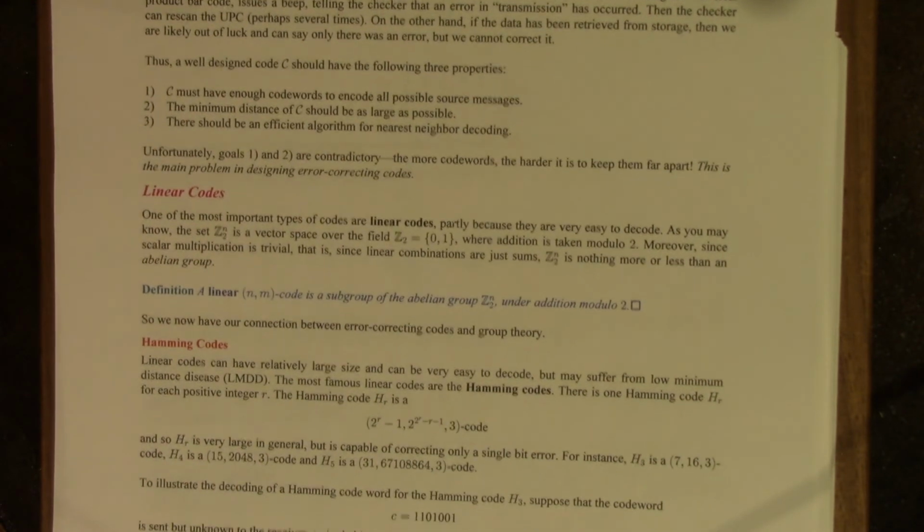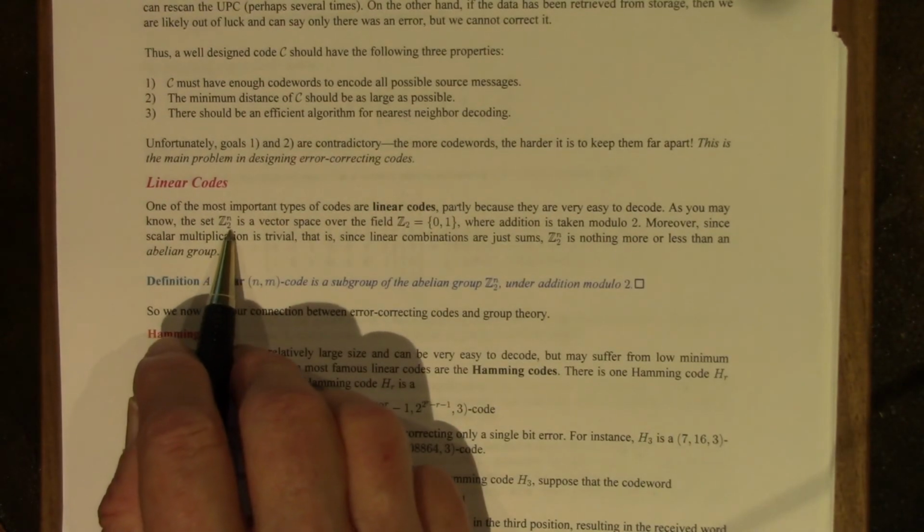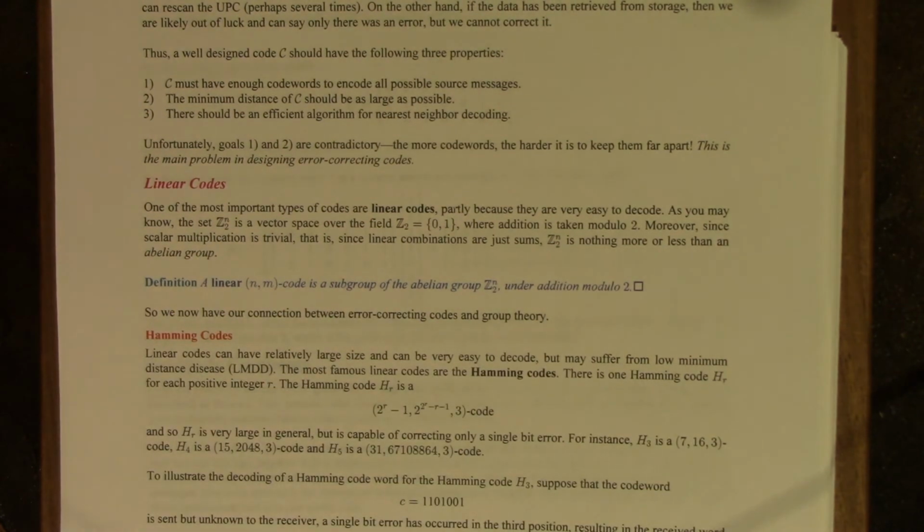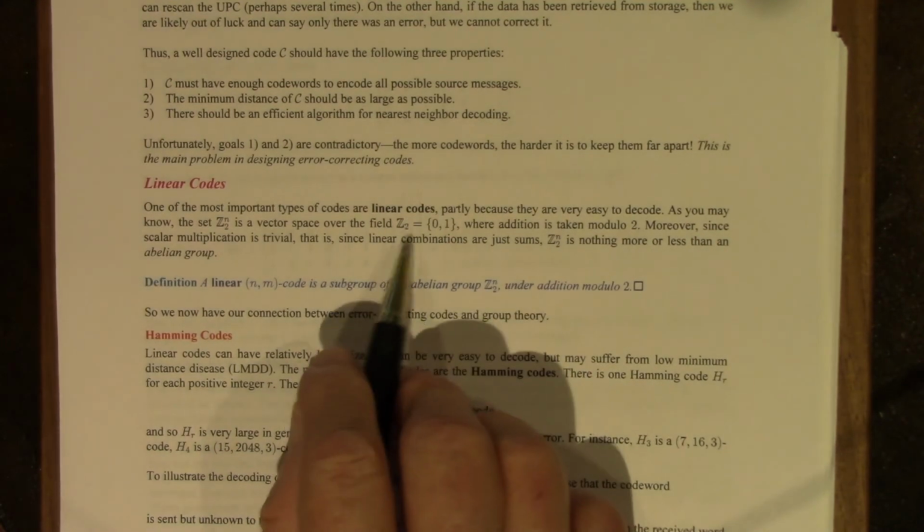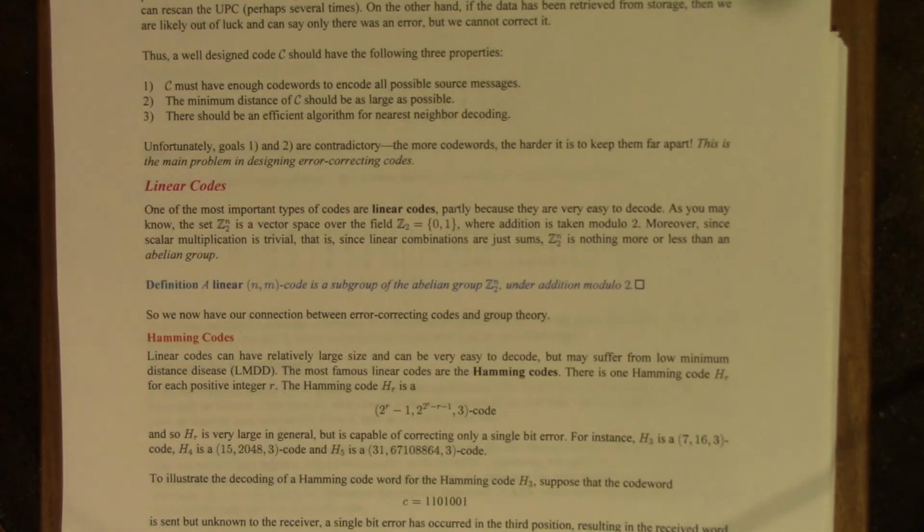As you may know, the set Z2^n, the set of all binary strings of length n, is a vector space over the field Z2, where addition is taken modulo 2.